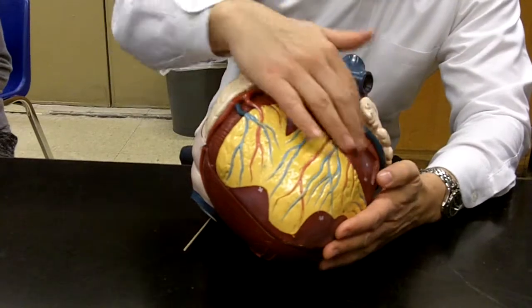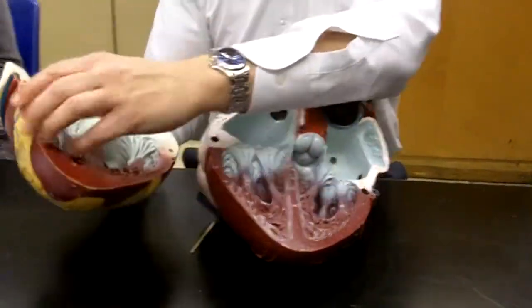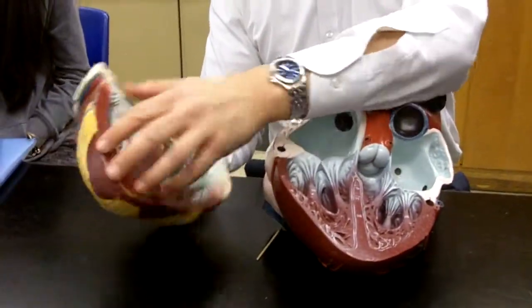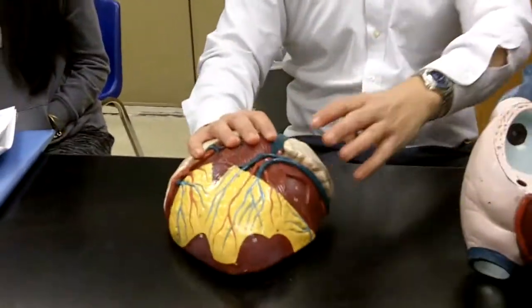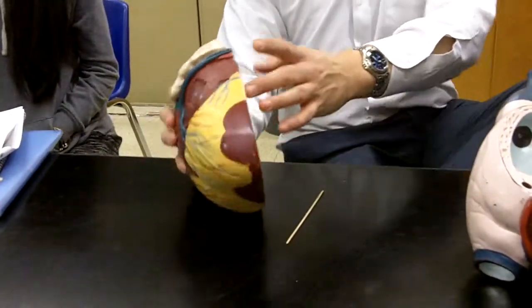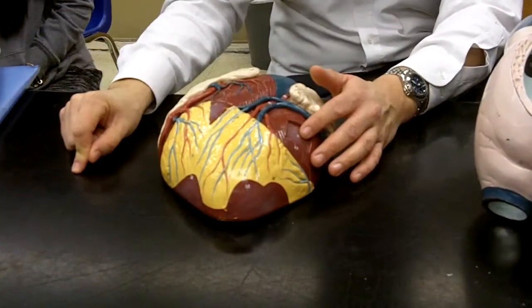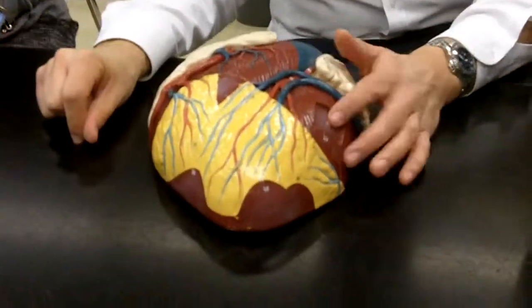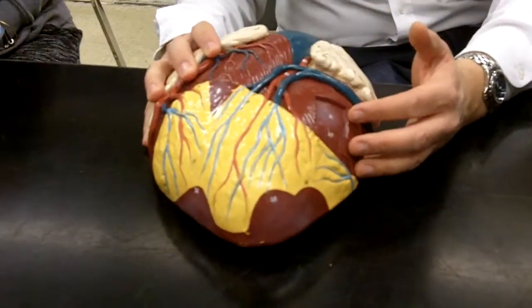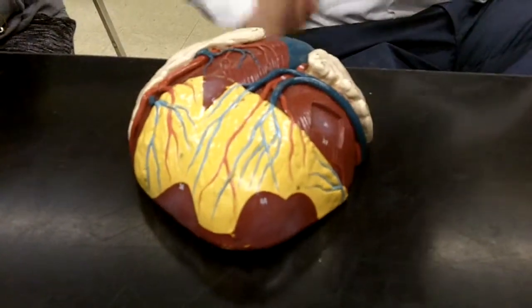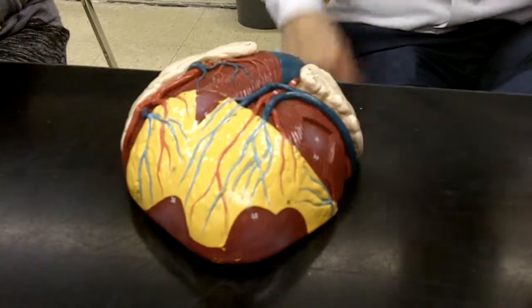Then we have this layer right here, all of this muscular layer. So if I say to you, I put a sticker on any part of this and I say, identify the layer, the answer is going to be myocardium. That's the muscular part of the heart, the myocardium. That's the bulk of what we really consider the heart. It's usually what most people think of when they consider the heart, but again, it's not the only part.